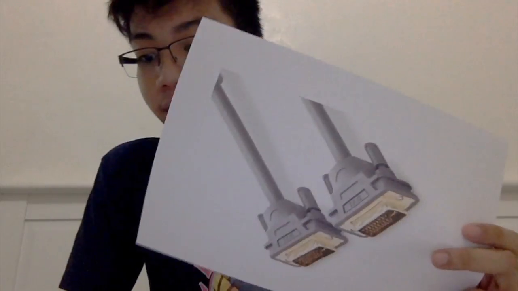The digital interface is used to connect a video source, such as a video display controller, to a display device such as a computer monitor. So here is an example of a DVI cable. You can also transfer a video display to your computer.